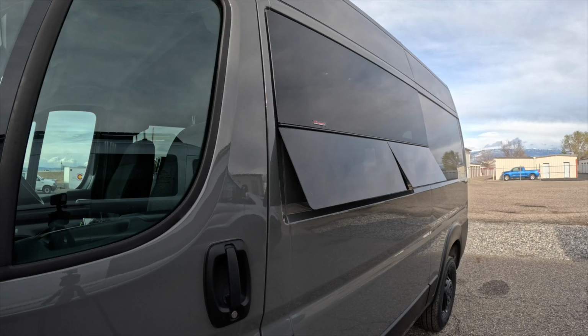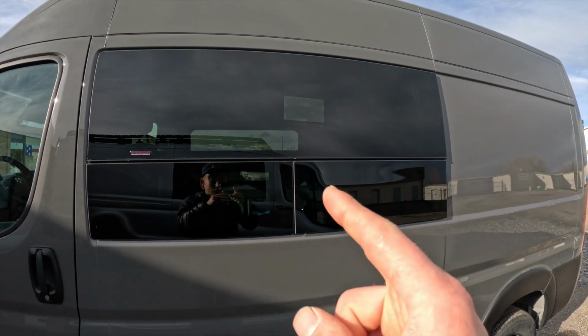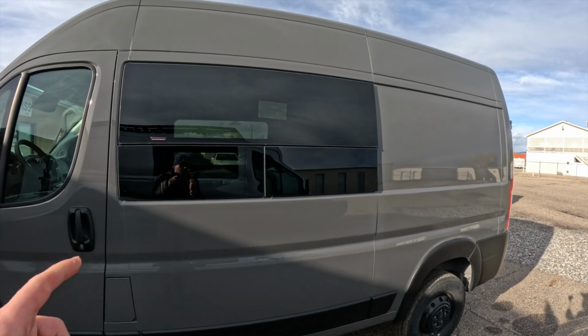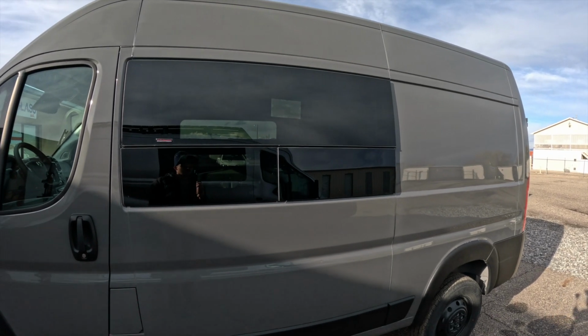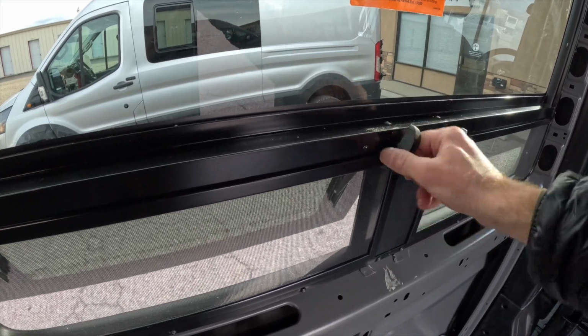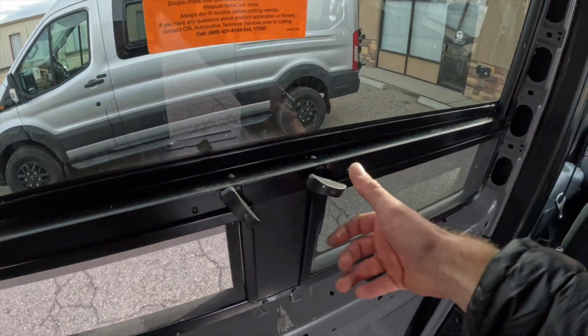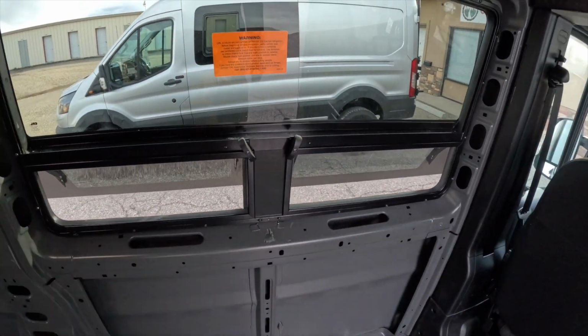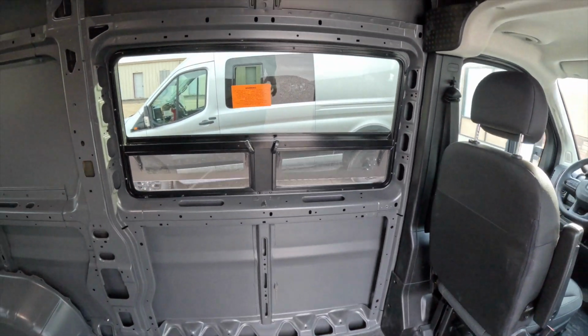The T-vent gets its name as it has kind of a T shape down at the lower section here. Now on the driver's side, both the front and the rear section do have the ability to be vented out, as you see here. They slightly pop out, and they do also have an integrated bug net or bug screen on the bottom portion of the window as well.